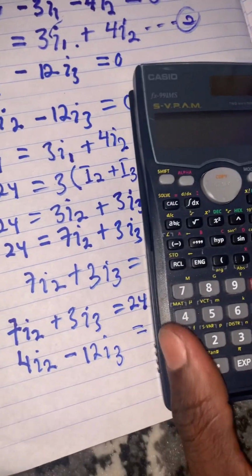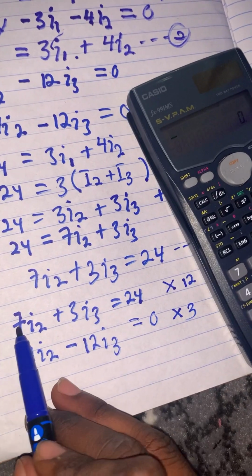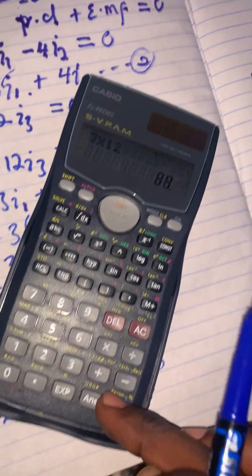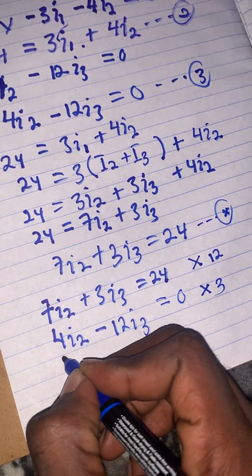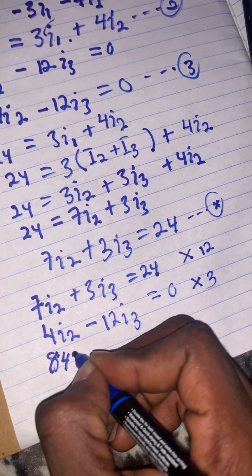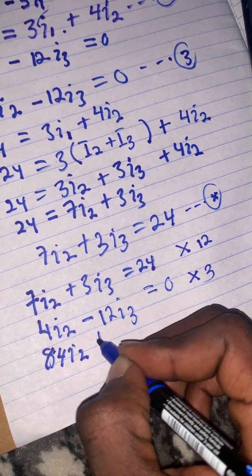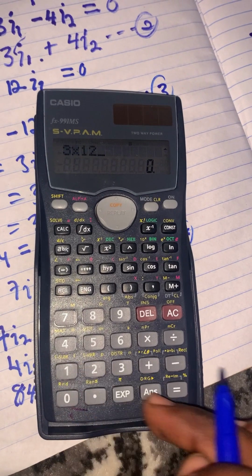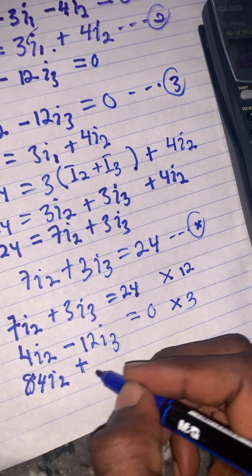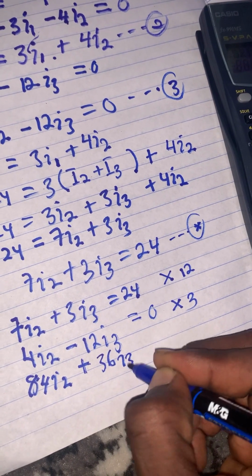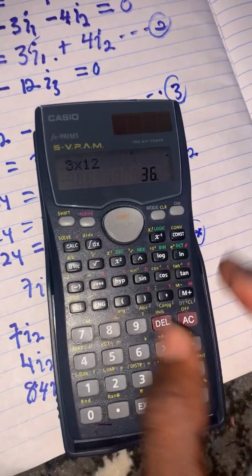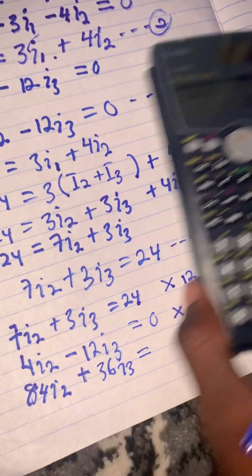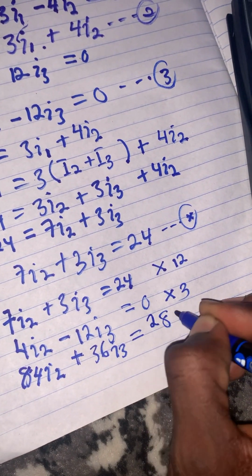So now here we will have 7 times 12, which is 84 I2, plus 3 times 12, which is 36 I3, equals 24 multiplied by 12, which is 288.